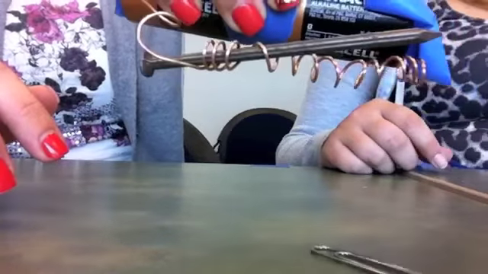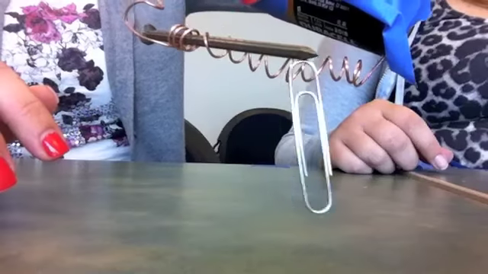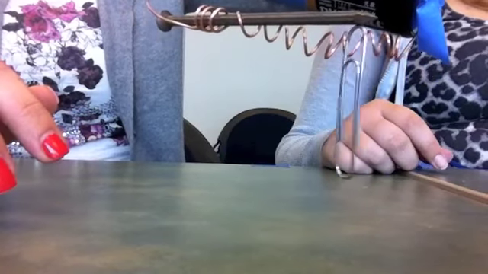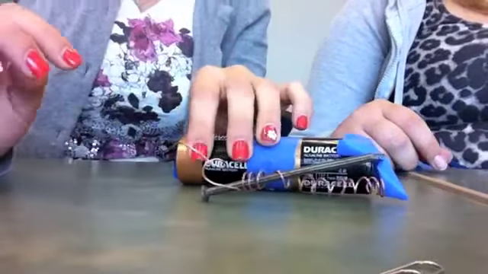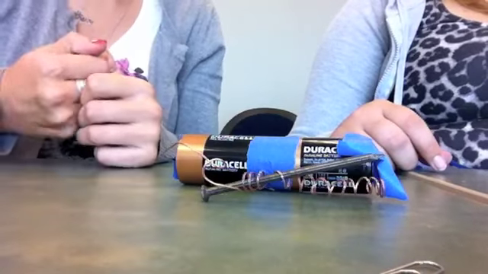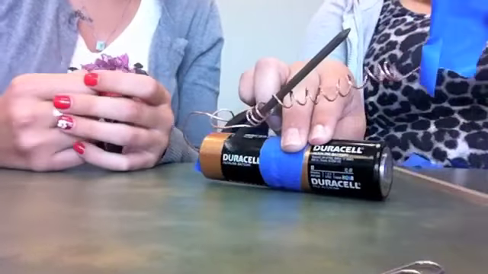So it looks like 12 versus 4, it does not matter how many times the wire is wrapped around the nail. Therefore, our final claim is the amount of times the wire is wrapped around the nail has no effect on the power of the electromagnet.